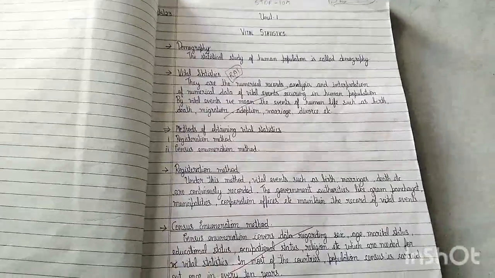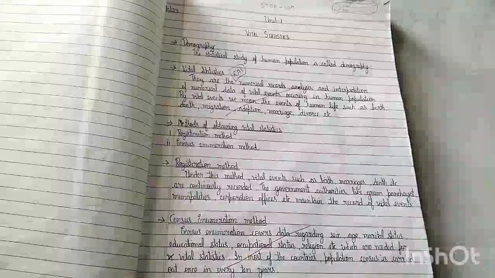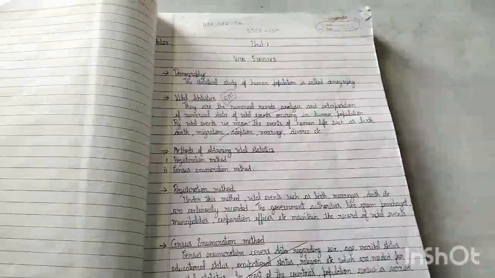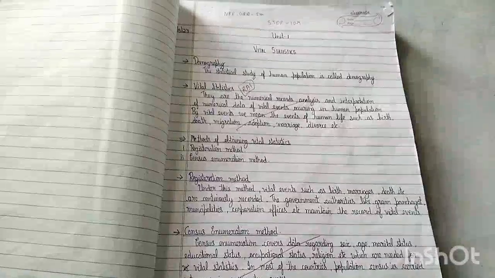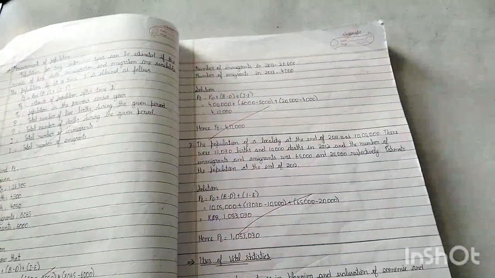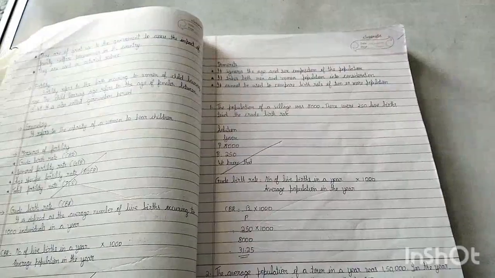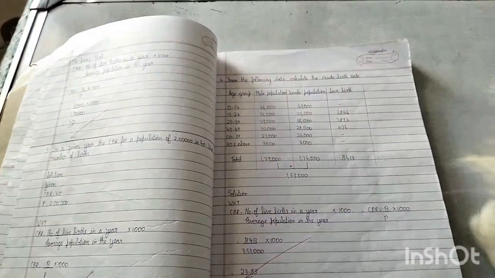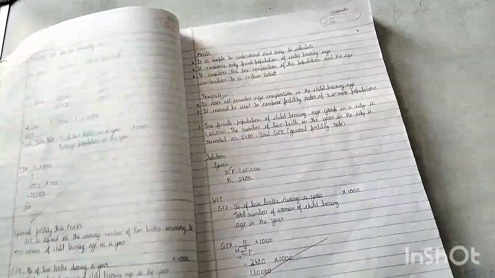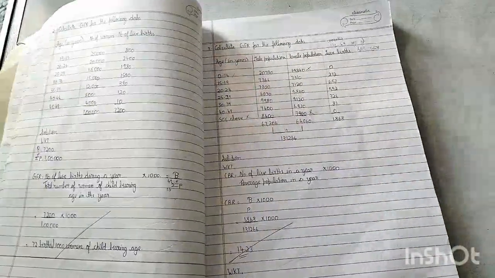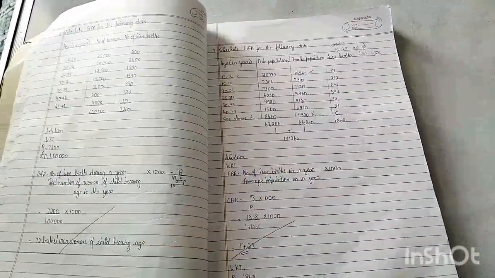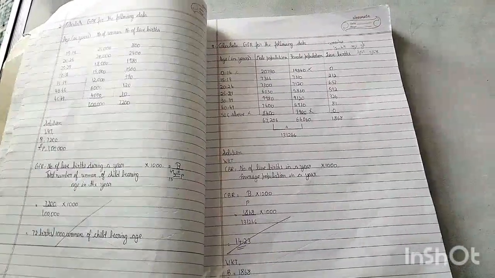So this is going to be the last chapter. So it's the first chapter, vital statistics. We have the definitions in the first section, and then we have to find the measurement of population. Then it's CBR, GFR, ASFR, and all of that. And then GRR, NRR, and the death rates, that is CDR, ASDR, and all of that.